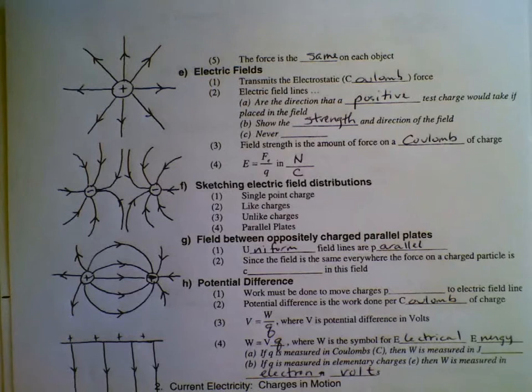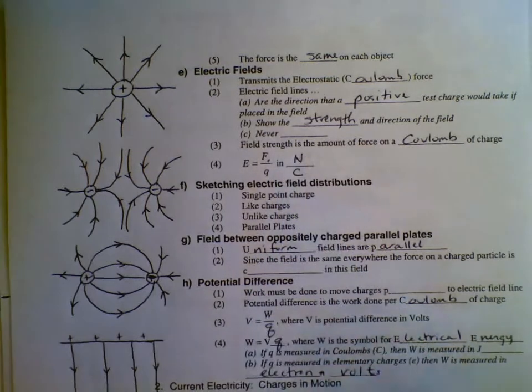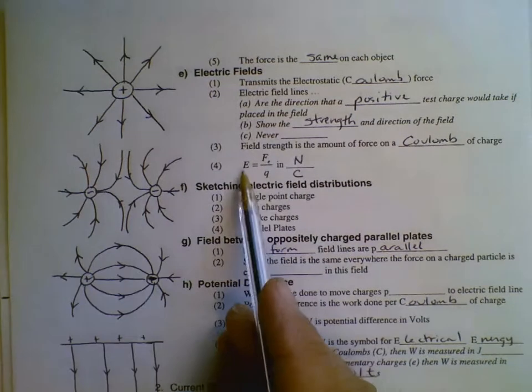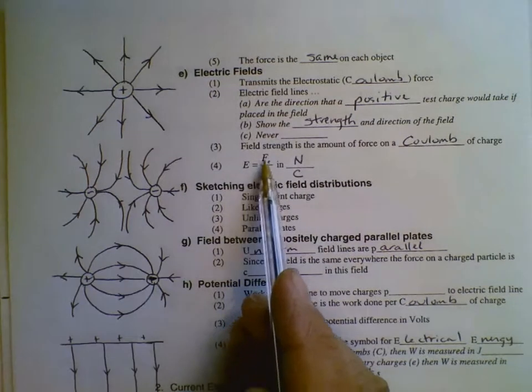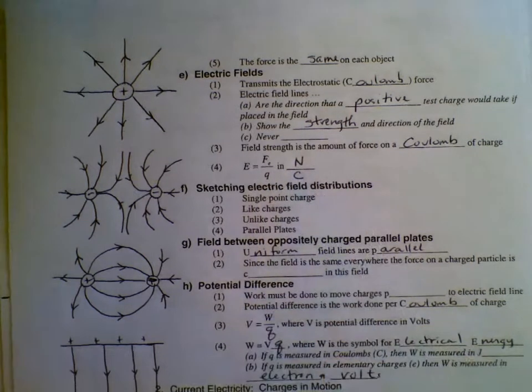Electric field lines are the direction that a positive test charge would take if placed in the field, and they show us the strength and direction of the field. Where the field lines are close together, the field is strong. Where the field lines are far apart, the field is weak. But the field lines never cross. Field strength is the amount of force on a coulomb of charge, and so our definition of the electric field strength is the electric force divided by the charge, and that's going to be in newtons per coulomb.